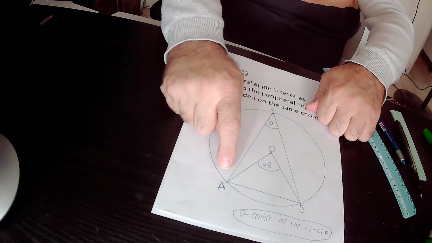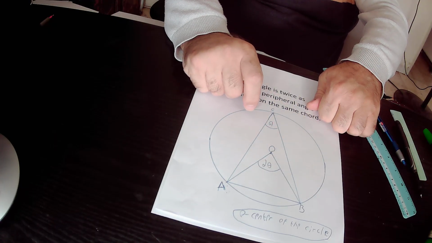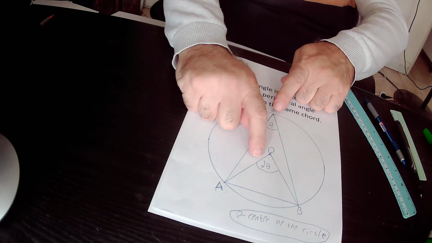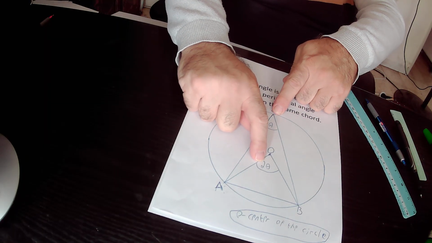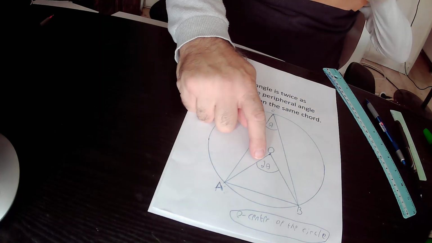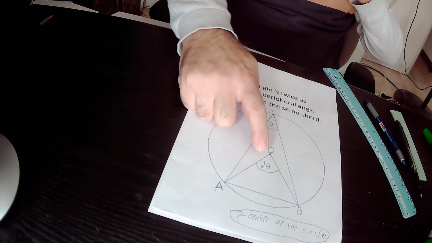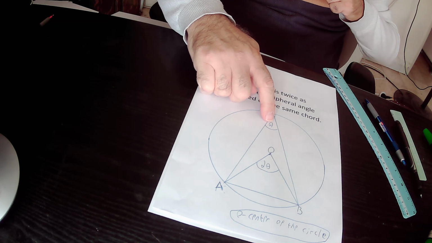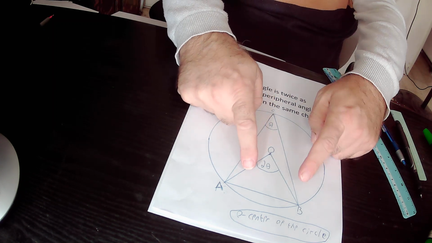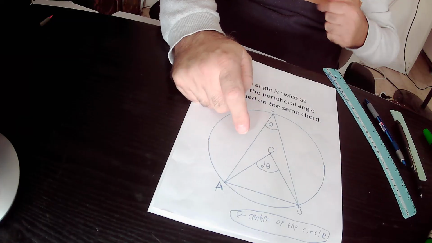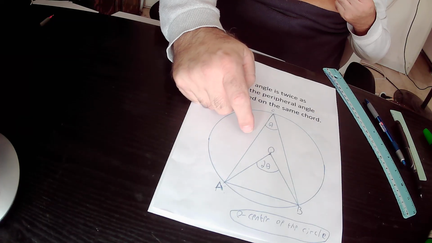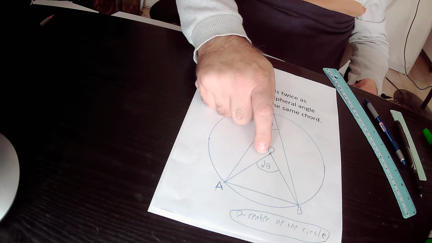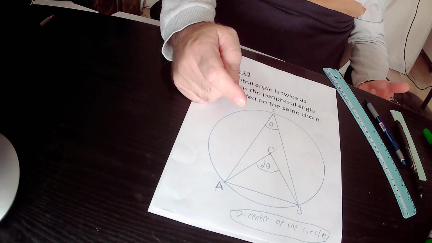Likewise, this is angle AOB that subtends the same chord AB. Because those two angles both subtend the same chord AB, the size of this angle AOB must be twice as large as the size of this angle ACB. Because the size of angle ACB equals theta, the size of angle AOB must be equal to 2 theta.